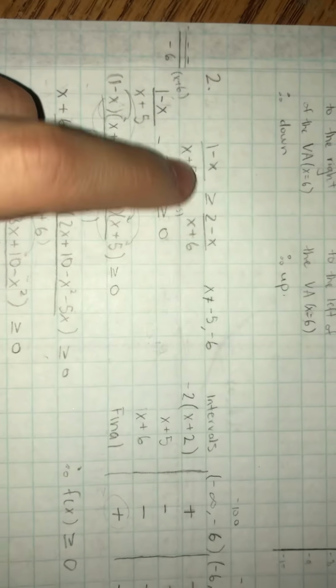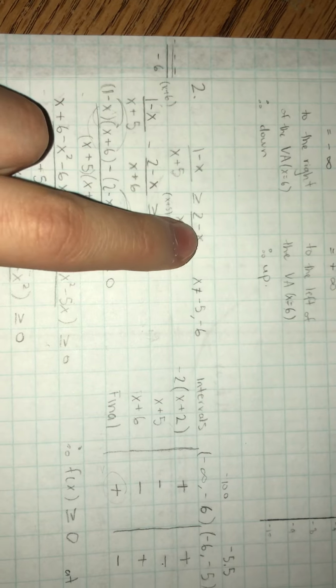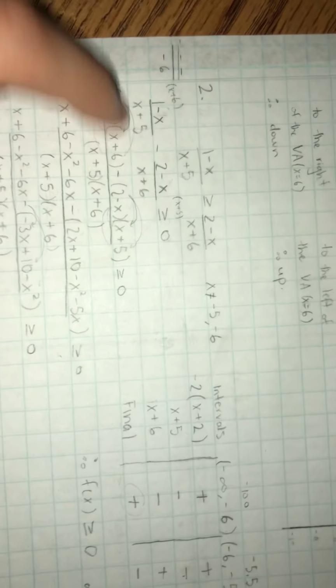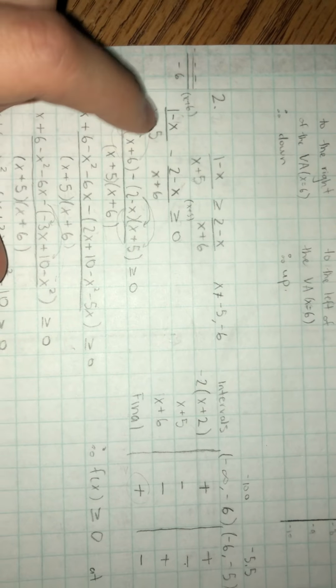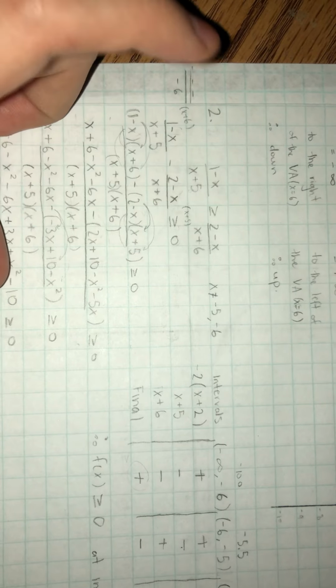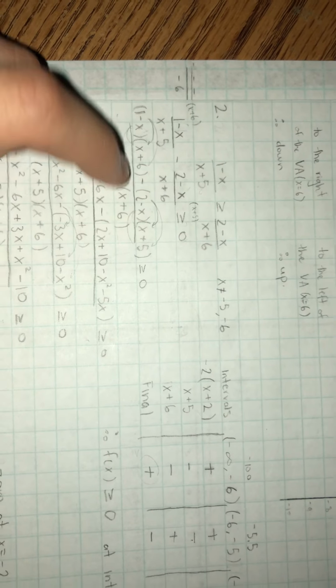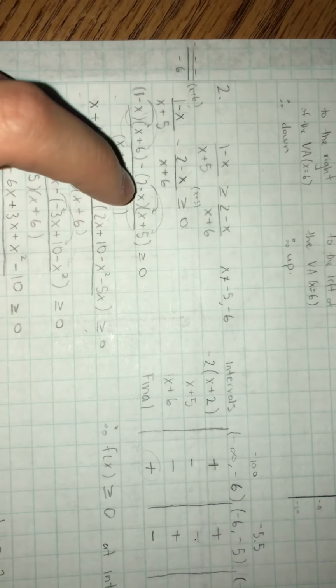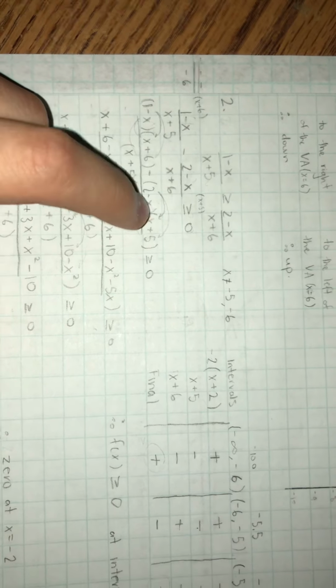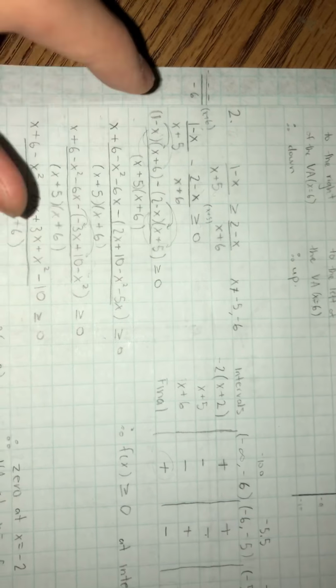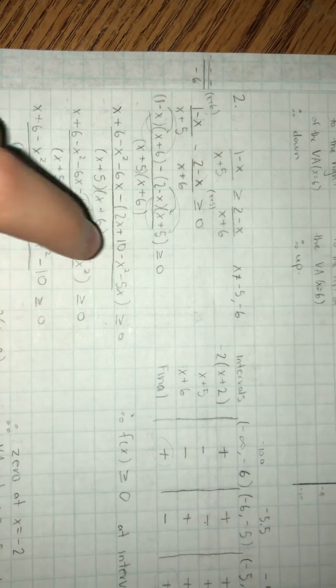And then the second part was to solve this equation right here. I know that I have to move this expression to the left side to get it bigger than or equal to 0. And then when I have this subtraction, I realized that I have to find a common denominator. So I multiplied this expression by x plus 5, and this expression by x plus 6, which I showed right here. Then I used the distributive property, multiplying 2 times x, 2 times 5, negative x times x, and negative x times 5, and the same on this side. In this step, I opened it up, and then I collected the like terms here.